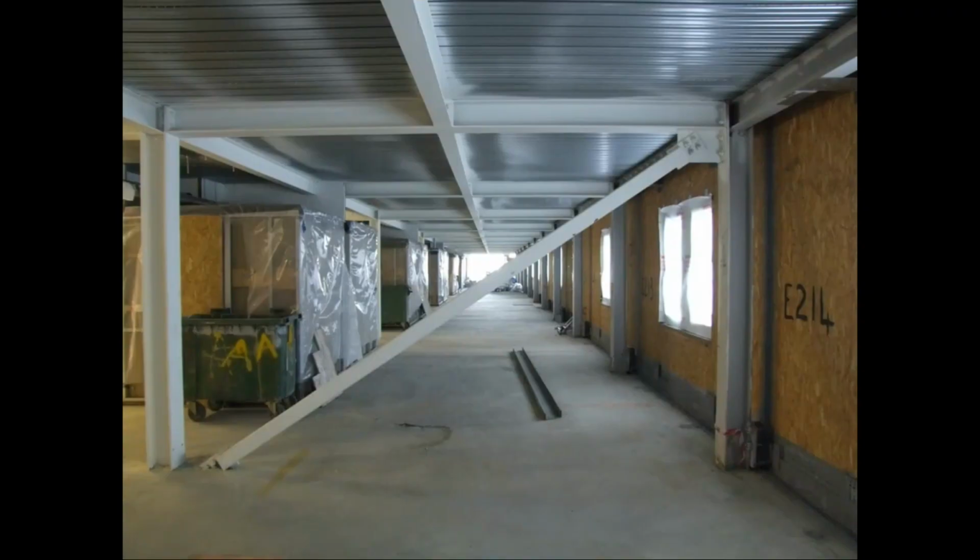Sometimes even internally you will find this bracing going on. Slightly strange. You'd think, well, why would you block a corridor? Well, there's probably going to be a solid wall at some point. And by the way, while we're looking at this, it's hard to explain without a drawing, which unfortunately I haven't got, but of course the structure also has to be braced in the other direction.